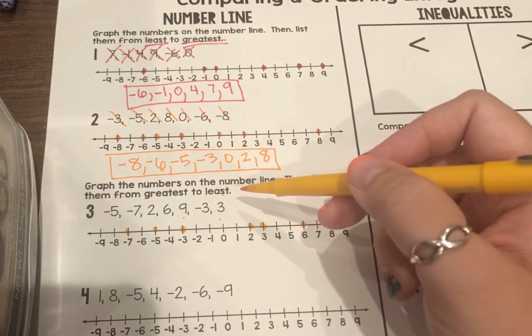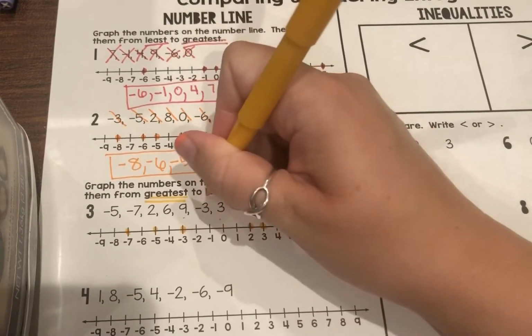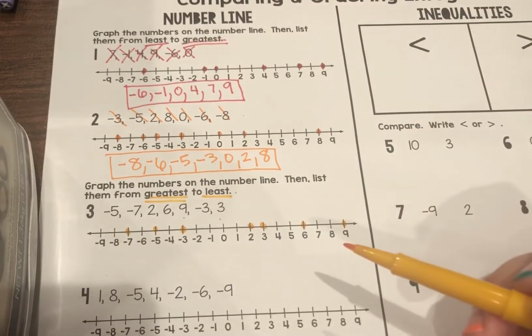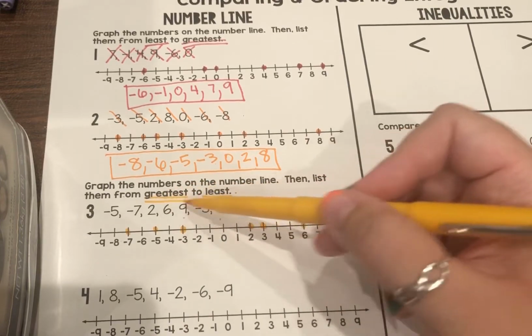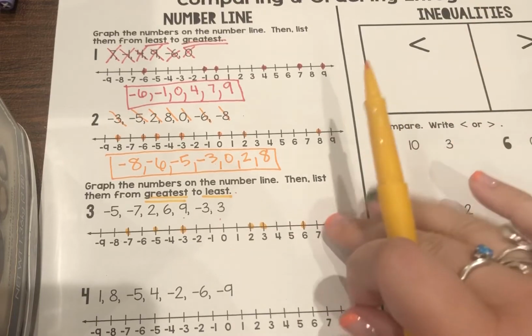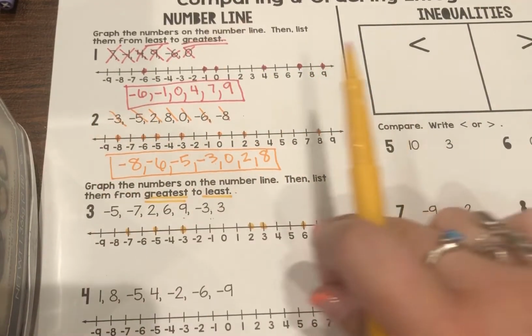Always read your directions because it says list them from greatest to least this time. So see how it's flopped? And if you're reading quickly, you might miss that. So that's again why I do that visual. Greatest, I put 2 lines. Least, I put 1 line just for the visual of big to small. Well, bigger numbers are on the right side and they get smaller as I move left towards the negatives.